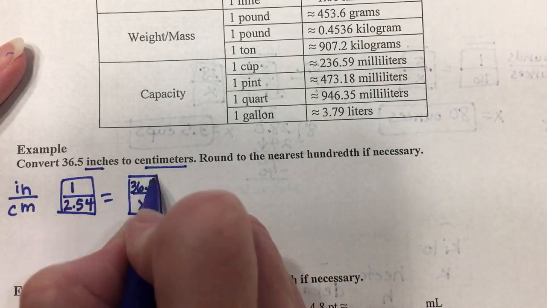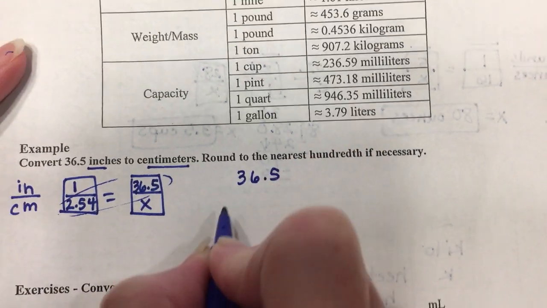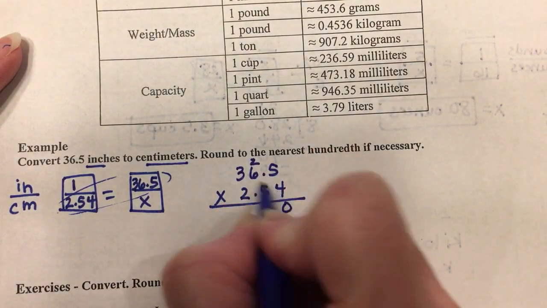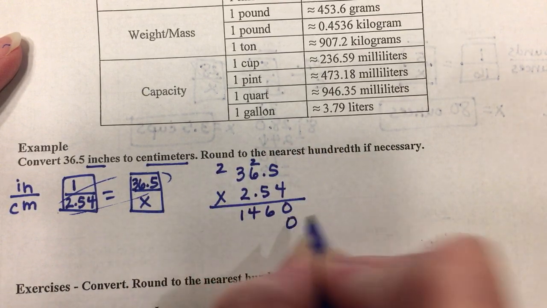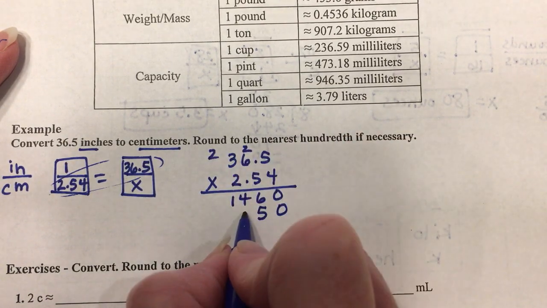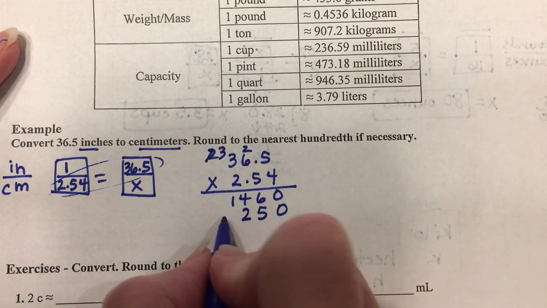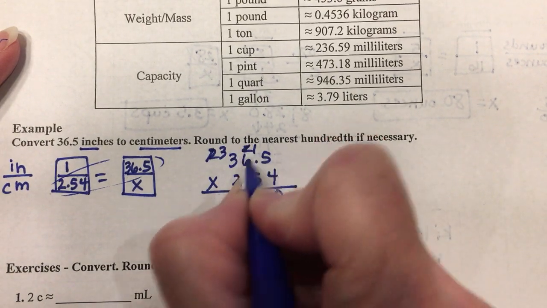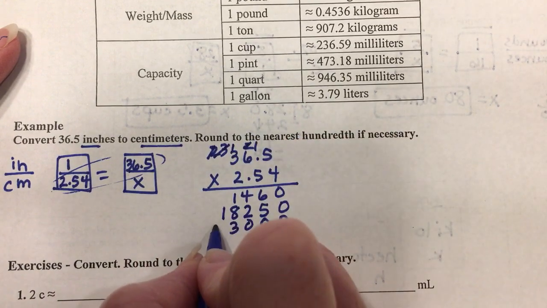So to solve this, I'm just going to multiply and then divide by 1, which is really just multiplying in this case. So 36.5 times 2.54. 4 times 6 is 24, plus 2 is 26. 4 times 3 is 12, plus 2 is 14. I'm going to start with a 0. 5 times 5 is 25. Carry the 2. 5 times 6 is 30, plus 2 is 32. Carry the 3. 5 times 3 is 15, plus 3 is 18. I'm going to start with 2 zeros. 2 times 5 is 10. 2 times 6 is 12, plus 1 is 13. And then 2 times 3 is 6, plus 1 is 7.